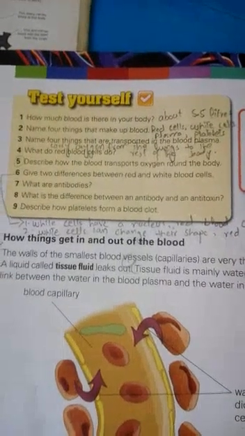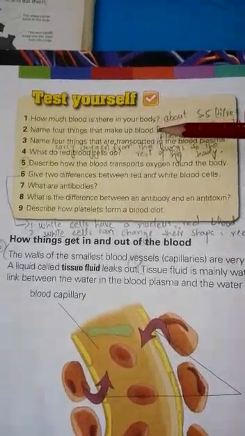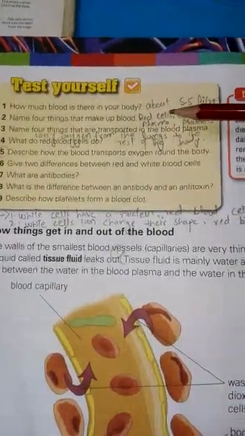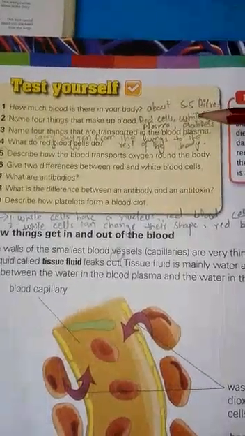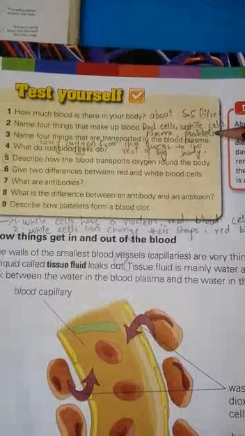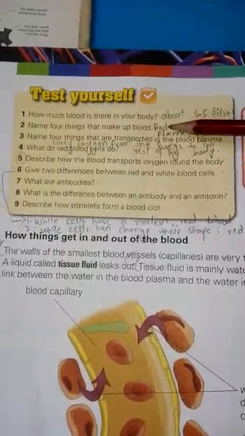So the next question is, name 4 things that make up blood. वो 4 चीज़ें बतानी जो आपके ब्लड में होती हैं, आपके ब्लड को बनाती हैं. These are red blood cells, white blood cells, plasma and the platelets. This is the answer of question number 2.